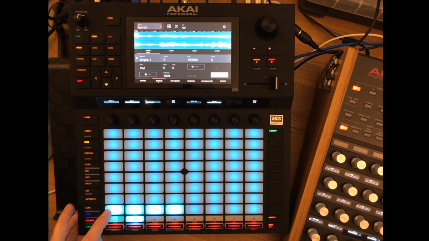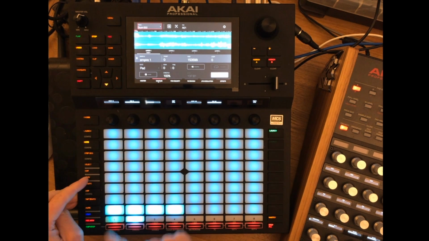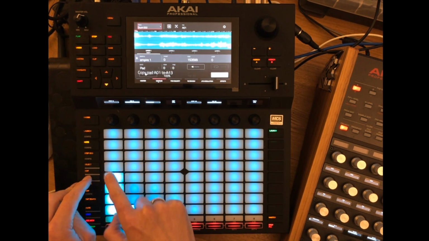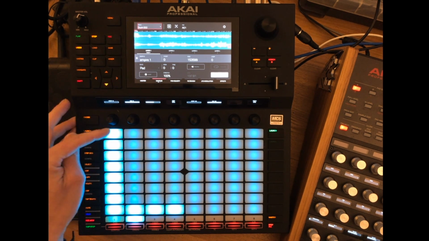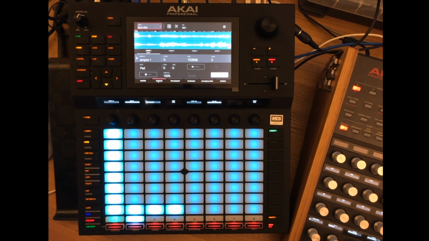Let's first of all choose our first pad with this nice loop. I'm going to now copy this onto additional pads in this first column. Then it's easy for me to know that this loop is split over these pads here.